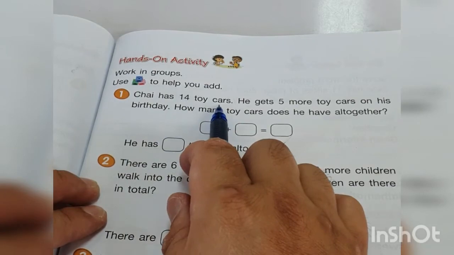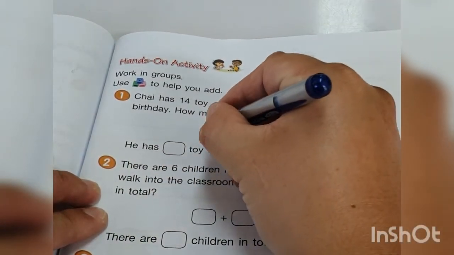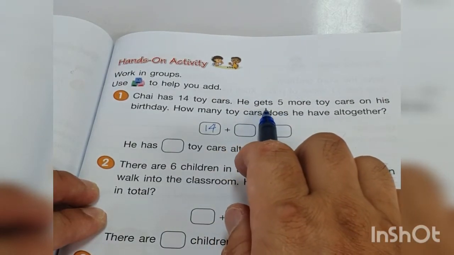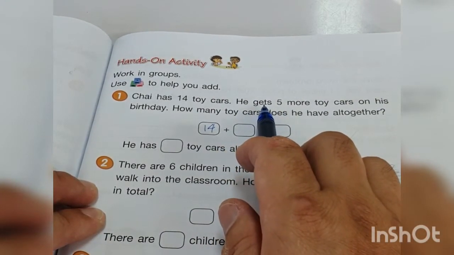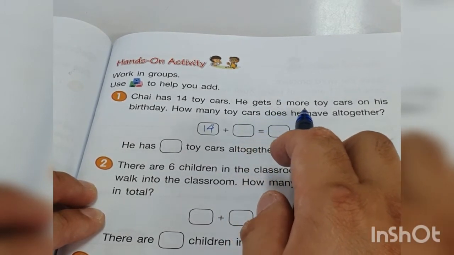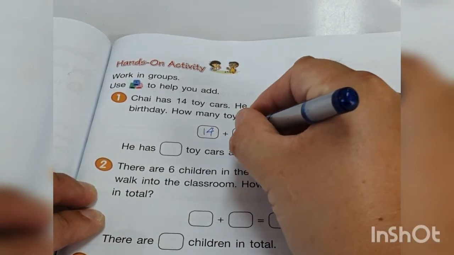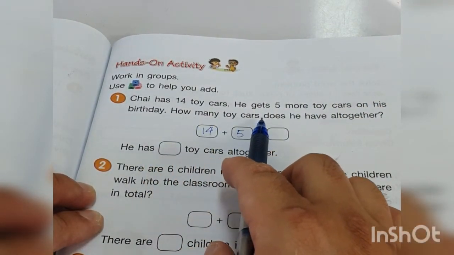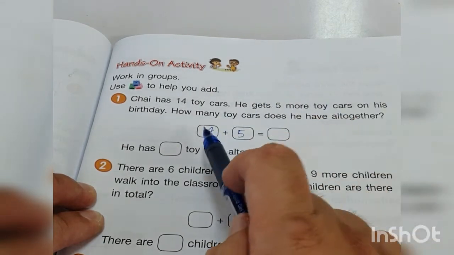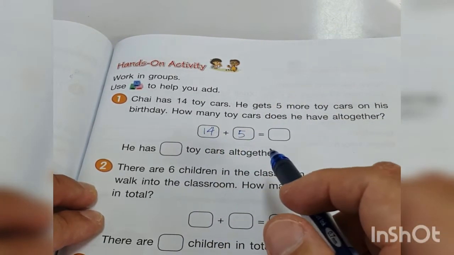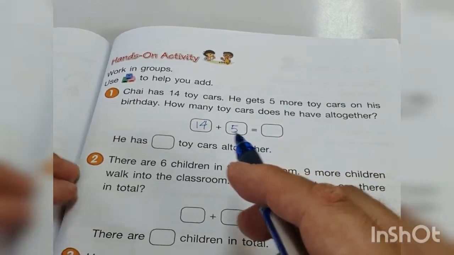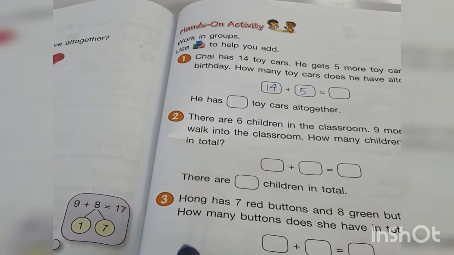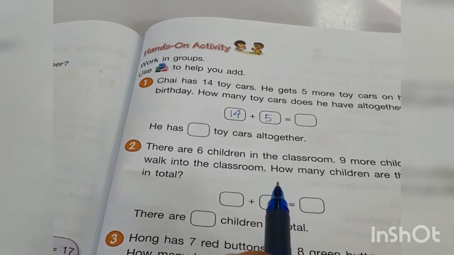Chai has 14 toy cars. So first number 14. Then plus, he gets means more. He gets more. So he gets 5 more toy cars, plus 5 on his birthday. Question: how many toy cars does he have altogether? So 14 plus 5. What is that? Now let's use number bonds and counting on to 10.